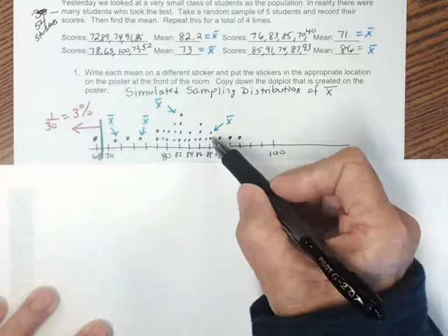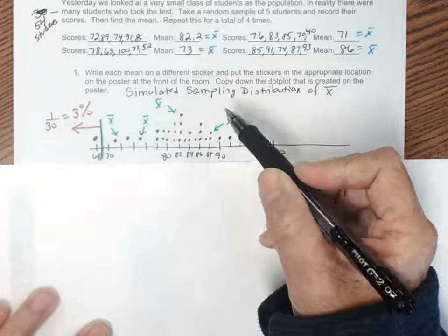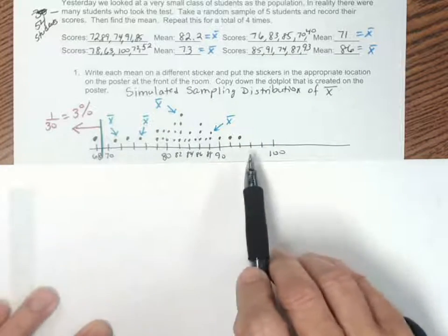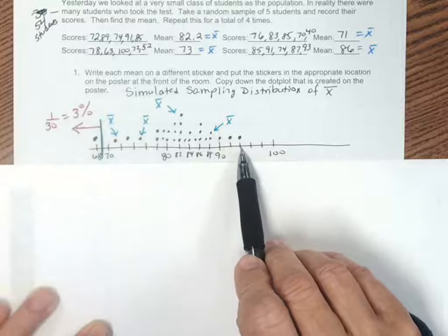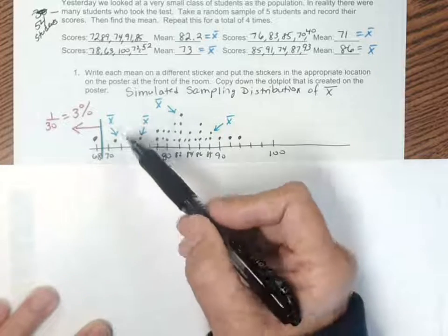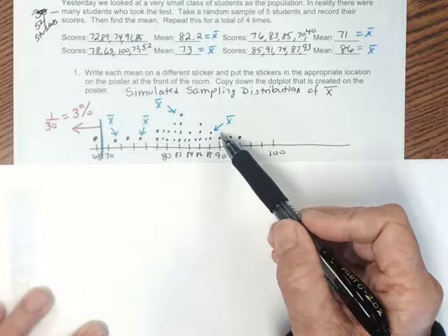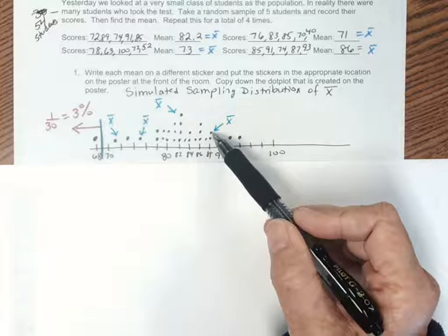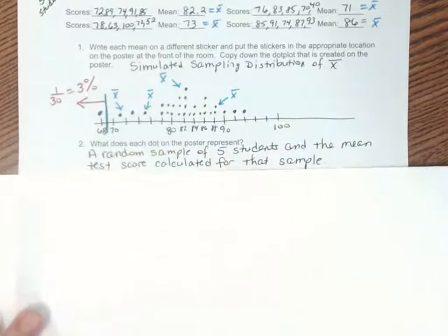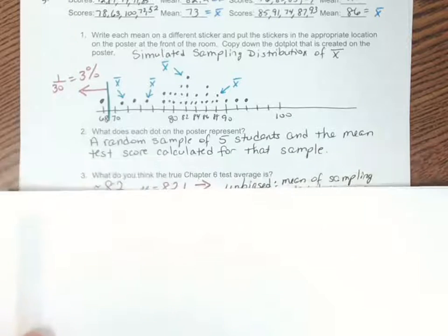Every dot on here represents the mean from a sample of five students. There are 30 samples total on here. They range from a 68 up to 92, 94 as the mean of the sample. And again, I've tried to show you that each one of these is a sample mean. So what does each dot represent? I just answered that. It is a random sample of five students and the mean score calculated.